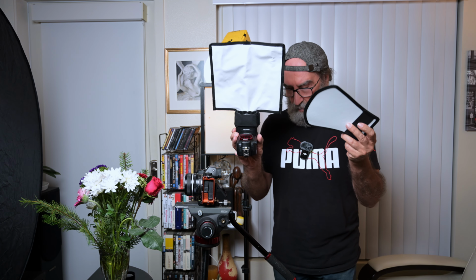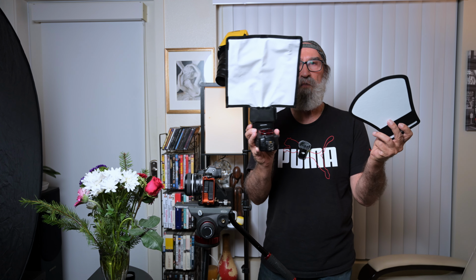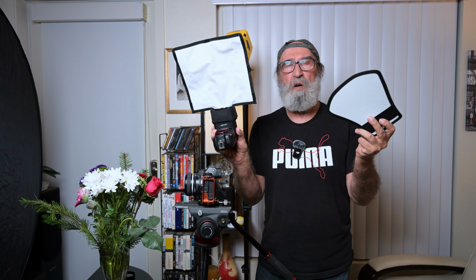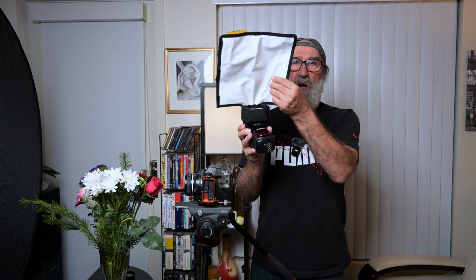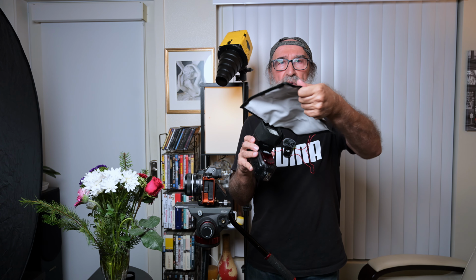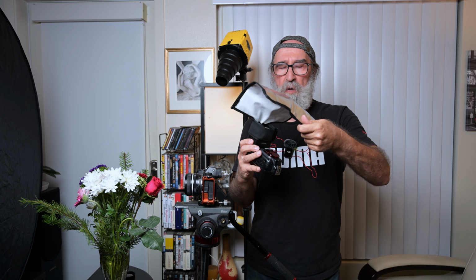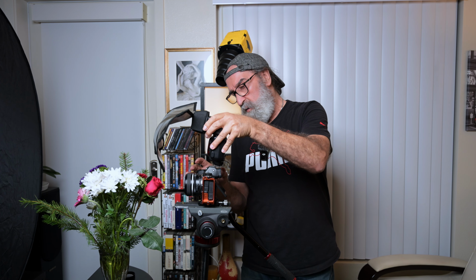These are two very simple kinds of diffusers, and I'm gonna leave the links for these in the description. Between these two, I'd rather use this because you can change the shape to direct the light much better.